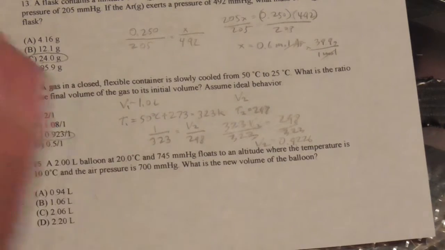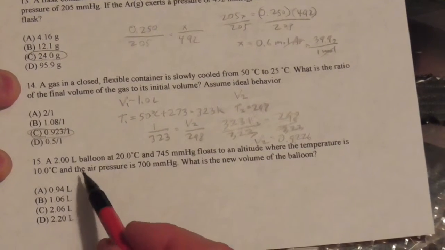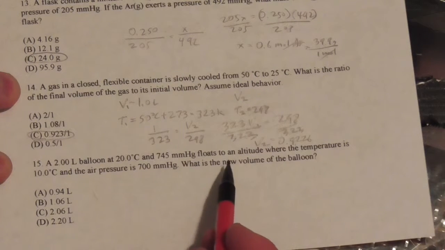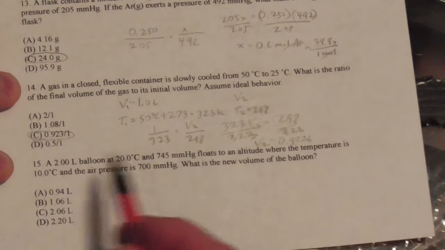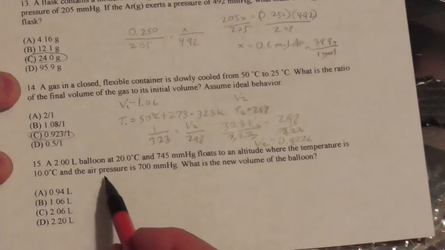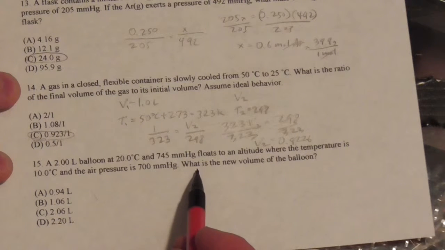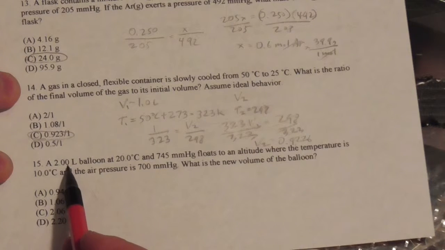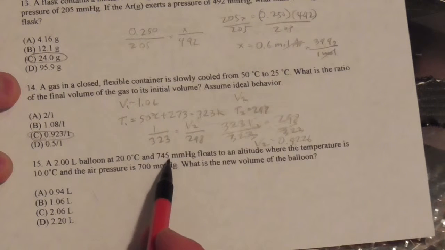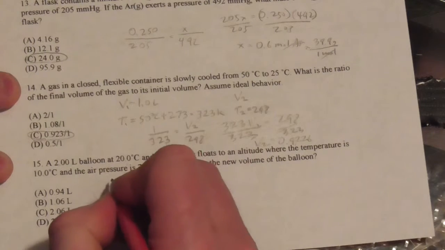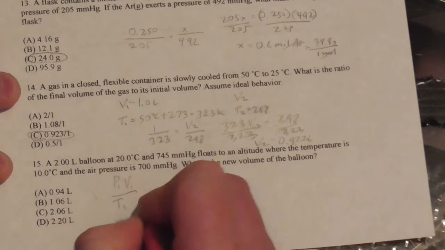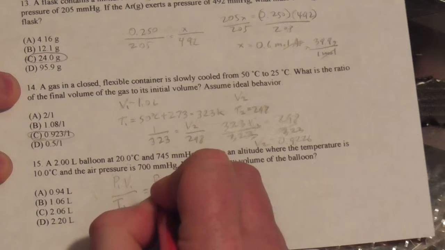Get all of this broken lead out of here. All right. A 2-liter balloon at 20 degrees Celsius and 745 millimeters of mercury floats to an altitude where its temperature is 10 degrees Celsius and the air pressure is 700 millimeters of mercury. What is the new volume of the balloon? This has a volume, it has a temperature, it has a pressure. We have the combined gas law to handle this because there's no mention of a number of moles.